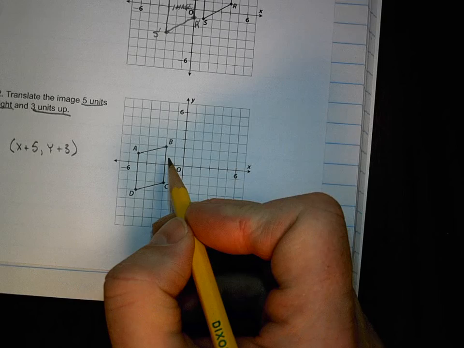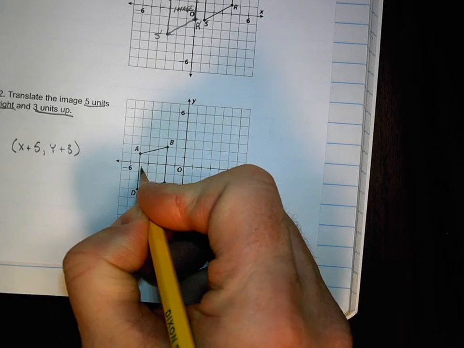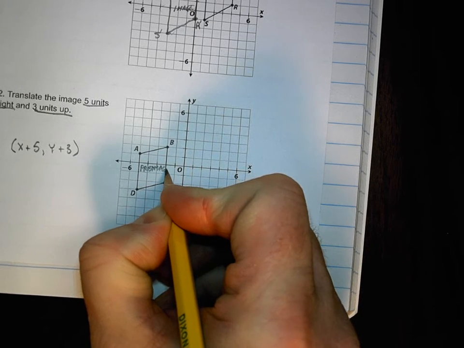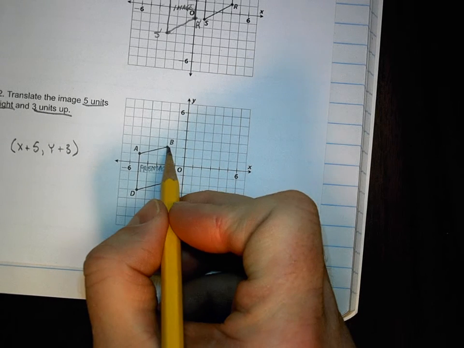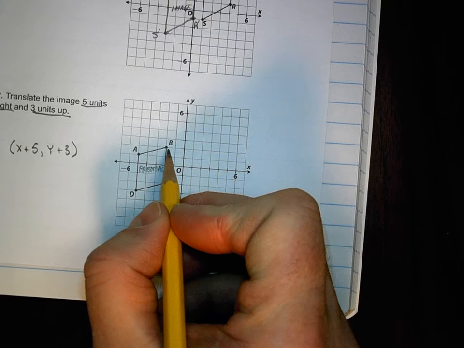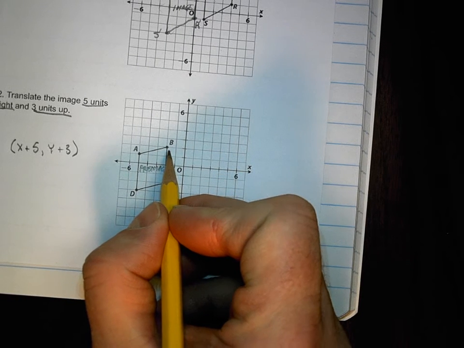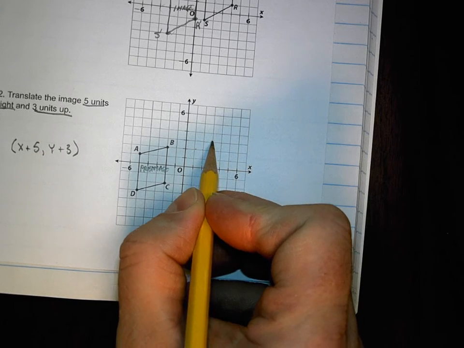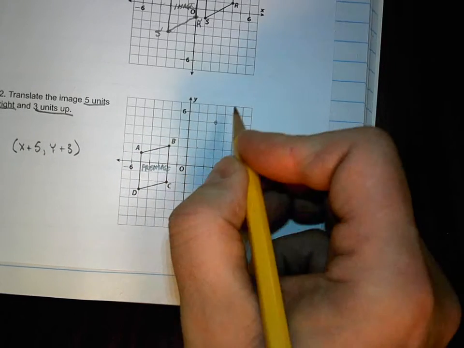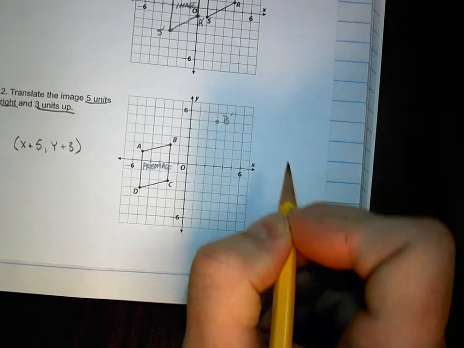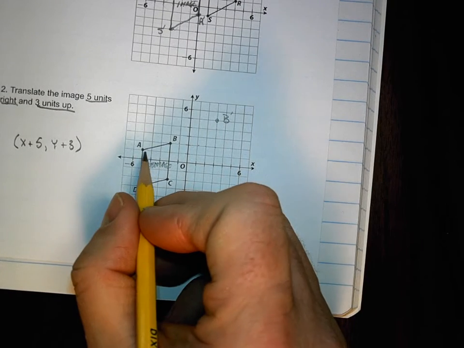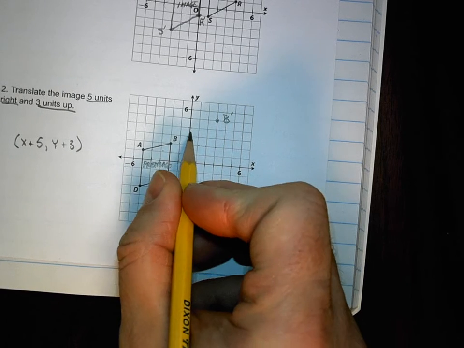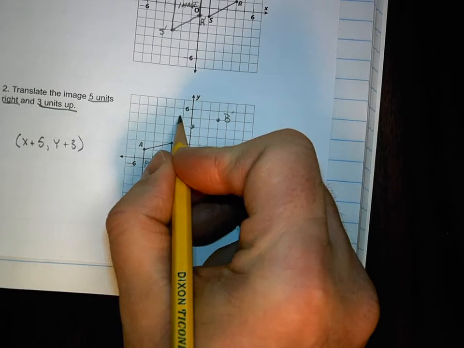So let's do this. We've got an image, or pre-image. I'm going to write pre-image on it, so I'll stop saying stupid stuff. Pre-image. And it's ABC. So I'm going to go 5 units right and 3 units up. I'm going to start with B here because it's hanging up on the corner. 1, 2, 3, 4, 5. 1, 2, 3. And it's B apostrophe, right? I can do the same with A. 1, 2, 3, 4, 5. 1, 2, 3. And there's my A apostrophe.